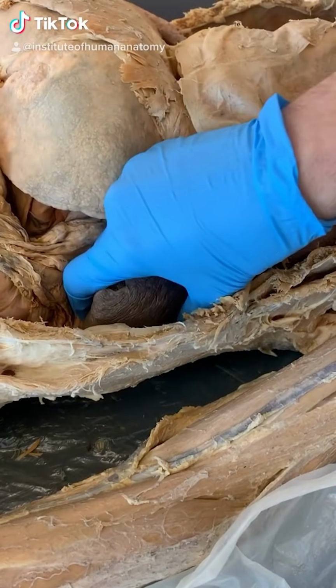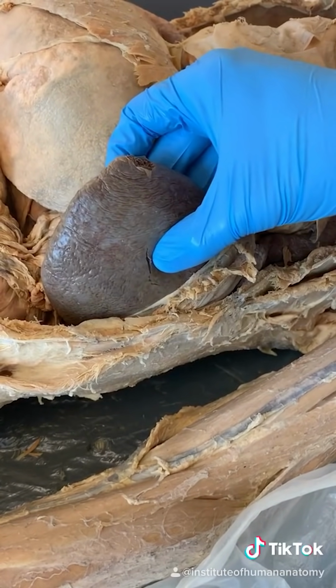So this structure right here, which is probably a lot bigger than you would think it'd be, is called the spleen.